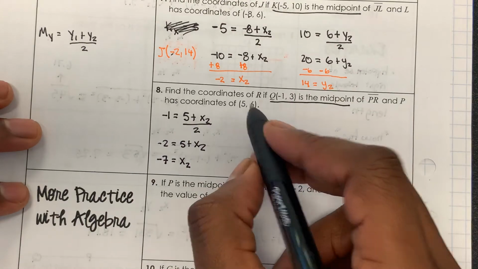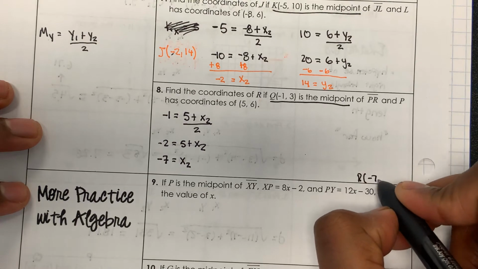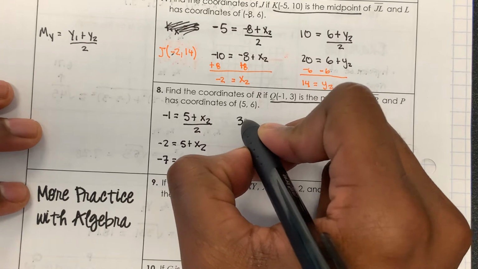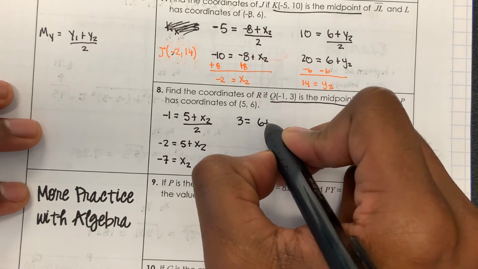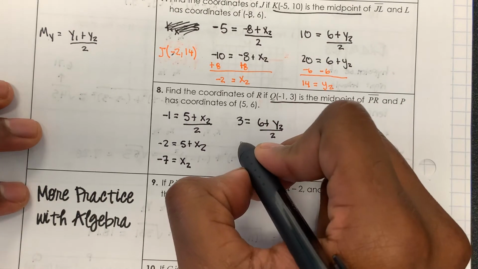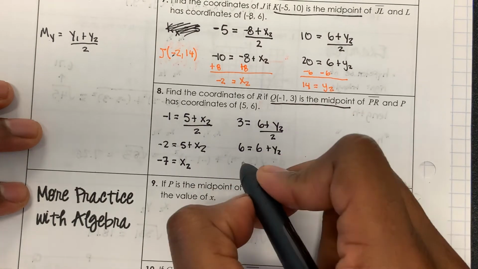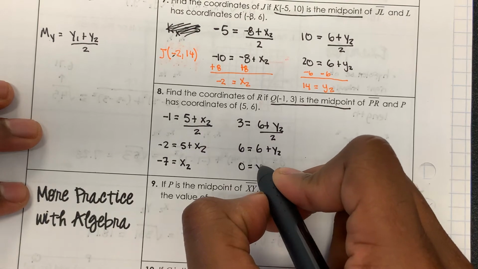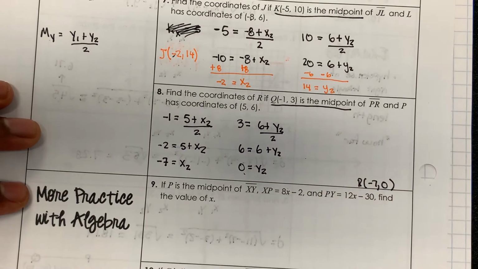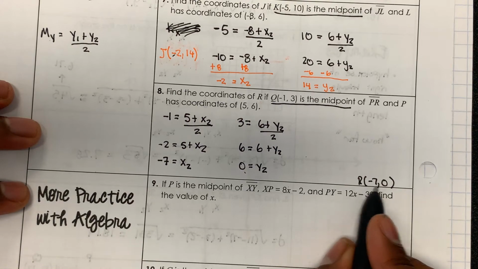So we're trying to find the coordinates for R. So right now we know that R has an x coordinate of -7, and then to find the y coordinate, we do the same thing. So we get 3 equals 6 plus y2 over 2. We multiply both sides by 2, so we get 6 equals 6 plus y2. And we subtract 6, so we get 0 equals y2. 0 is a valid answer. So we get -7, 0. So the other endpoint has a coordinate of -7, 0.